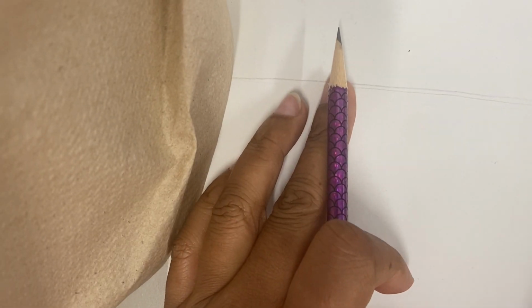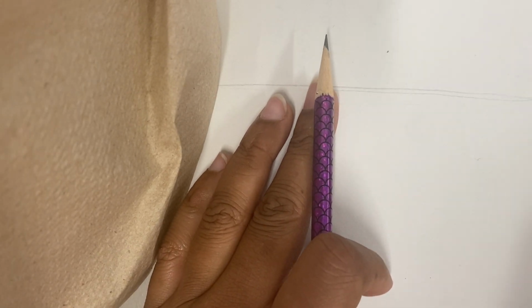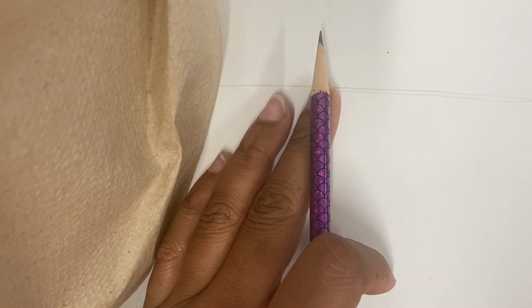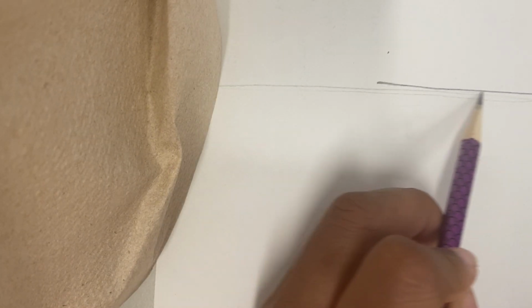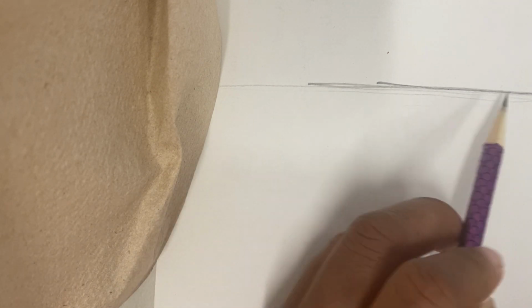And for the sake of the recording here, I may make this a small perspective drawing, where we're going to work in this smaller space here. But still the drawing is going to be over the majority of the paper. So you're going to have your line here, just like so. It's going to come across the paper.